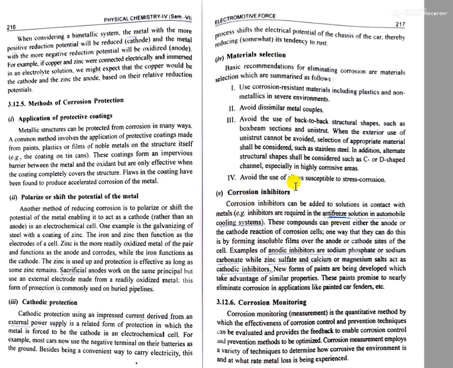Then corrosion inhibitors can be used. Corrosion inhibitors are chemical substances which are added to solutions in contact with metal. These inhibitors are required in an antifreeze solution in automobile cooling systems. This is an example of where we use corrosion inhibitors in automobile systems. So what are these corrosion inhibitors doing?